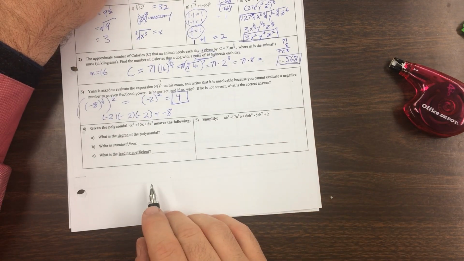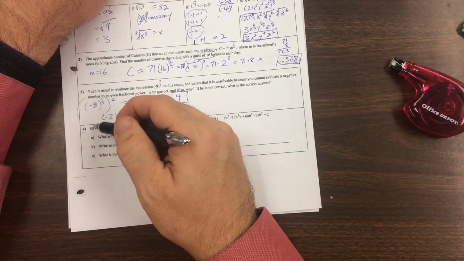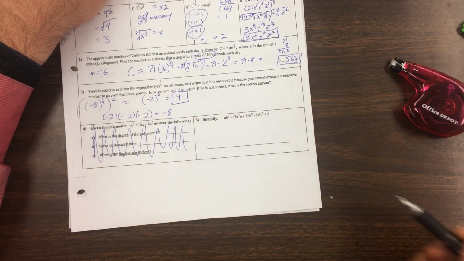Okay, number 4. Degree, leading coefficient, standard form. This is not something that we covered. We decided to skip over it, or I did, so we can just ignore that.